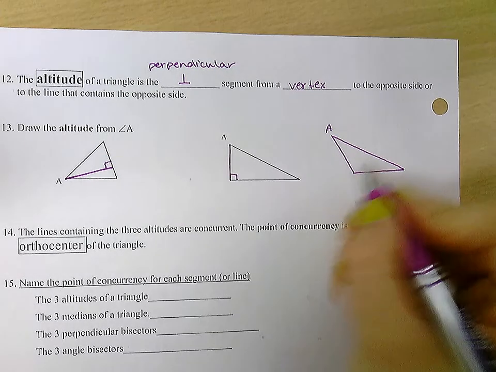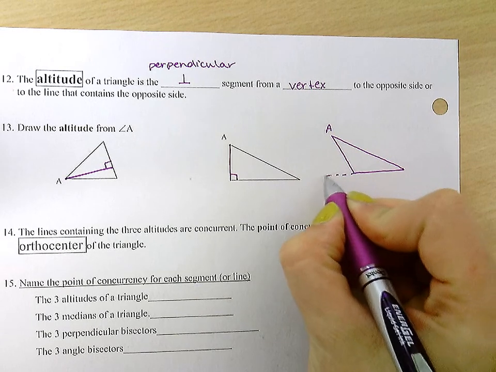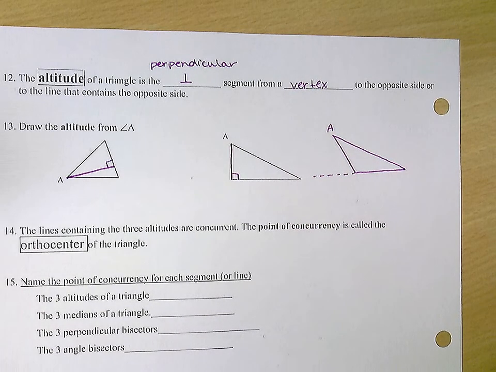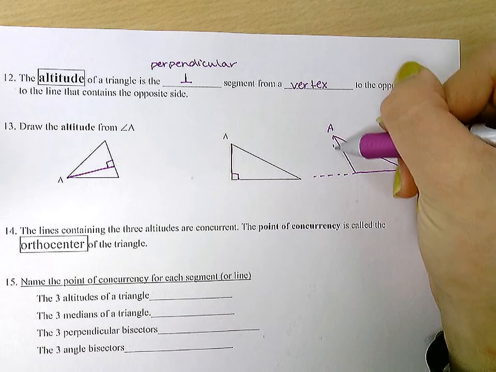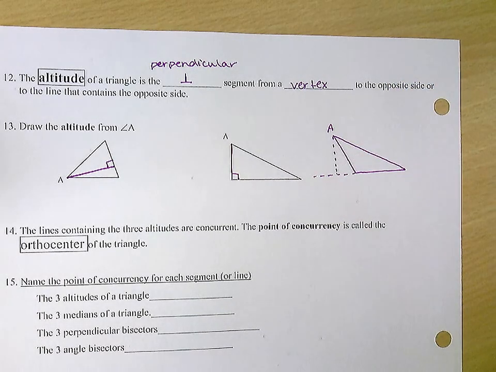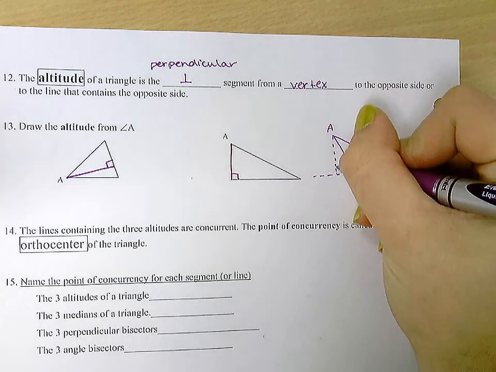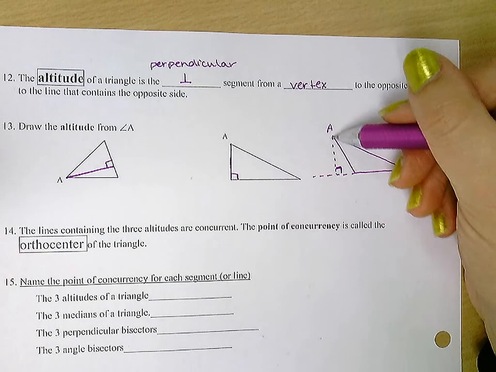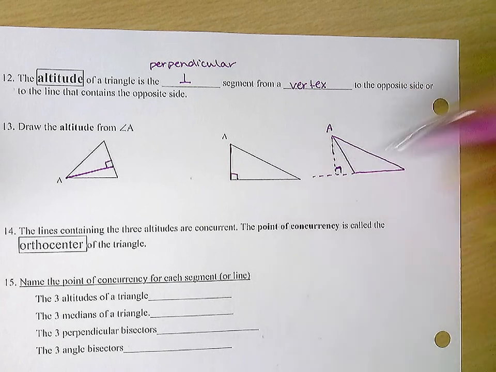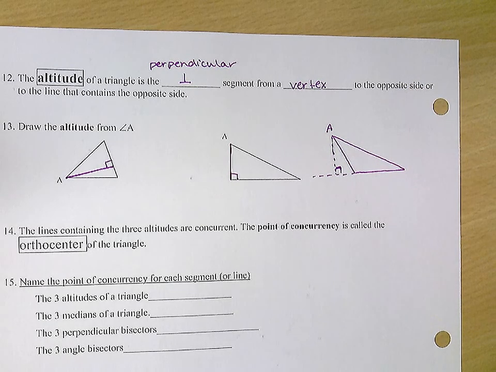So what we do is extend that bottom line, and your altitude then gets dropped down on the outside. So the altitude of an obtuse triangle is on the outside of that triangle. Okay, so this line right here would be your altitude. And again, you won't have to draw those in. I just wanted you to know that it can be on the outside of a triangle.